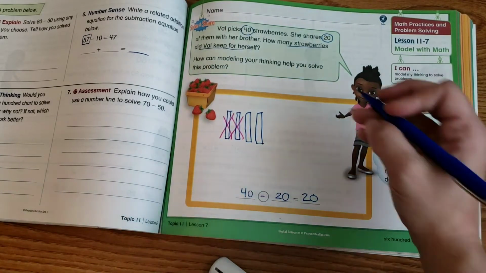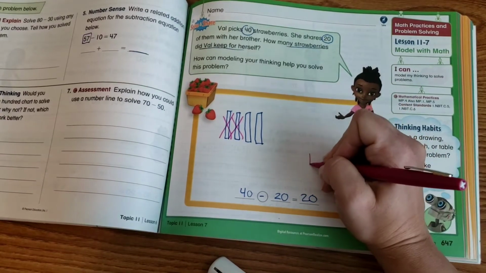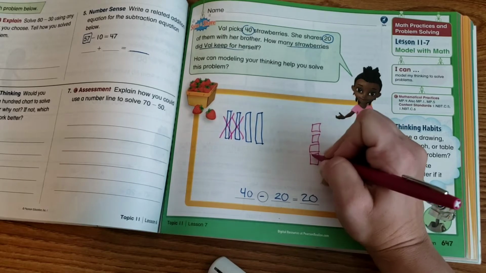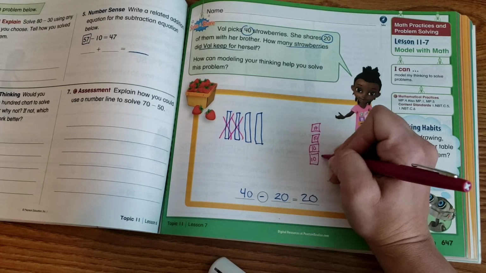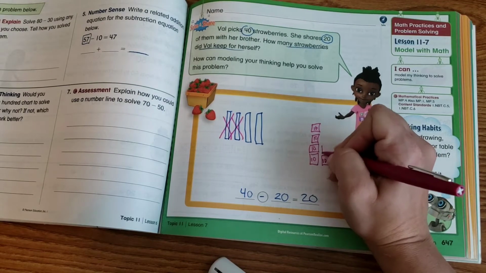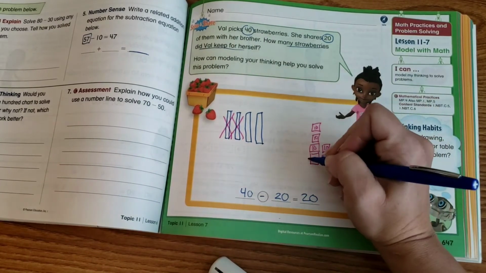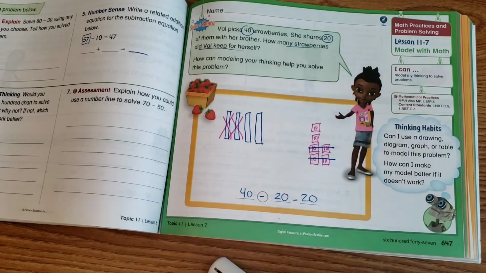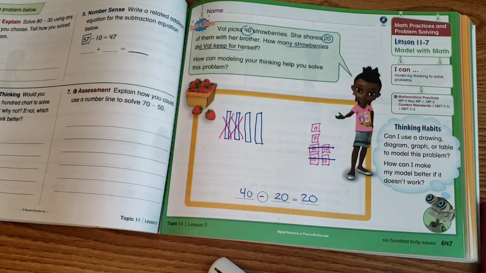Another way I could do that one would be, I can draw my 10 like this. 1, 2, 3, 4. So 10, 10, 10, 10. So there's the 40. And there's the 20 she shared. So when we look at them and we're comparing them, these match up. These match up. That leaves 2 10s that are not matched up. 2 10s equals, that's right, 20.